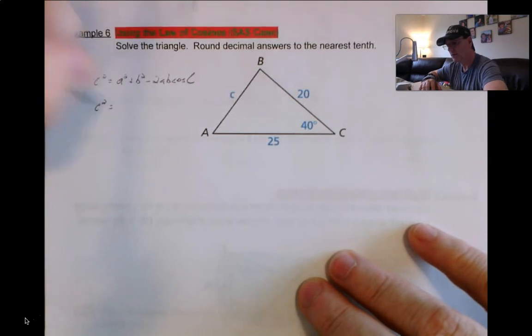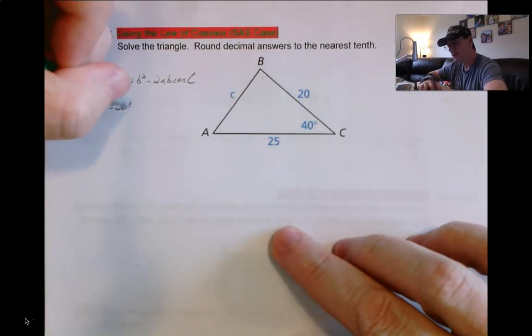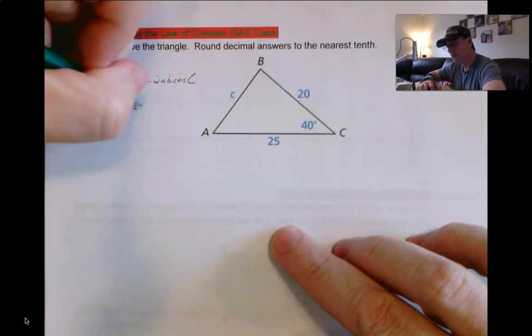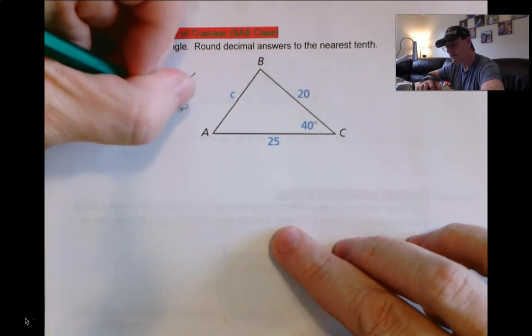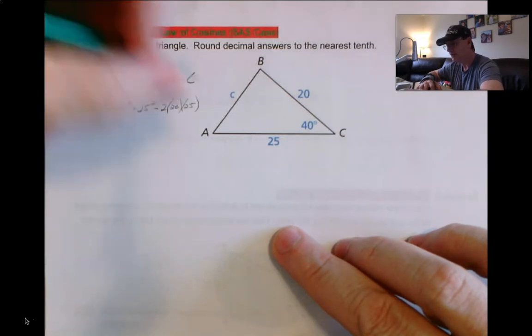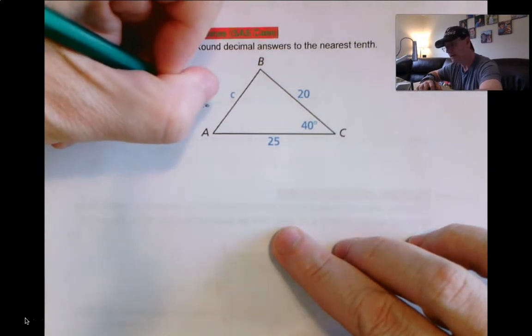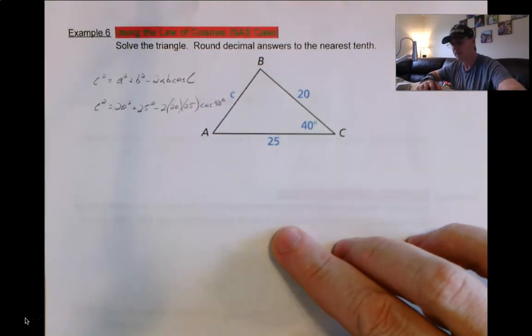C squared equals a squared, 20 squared, plus b squared, 25 squared, minus 2 times 20 times 25 times cosine of angle C, cosine of 40 degrees.